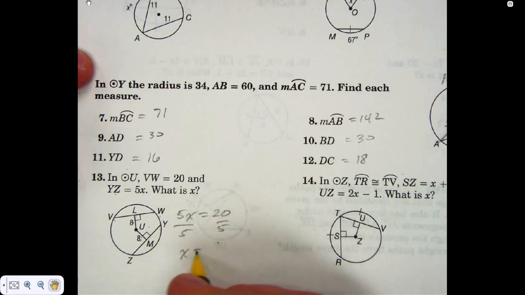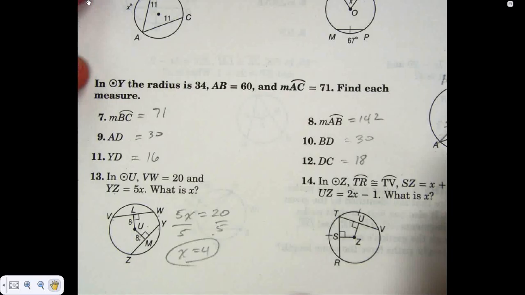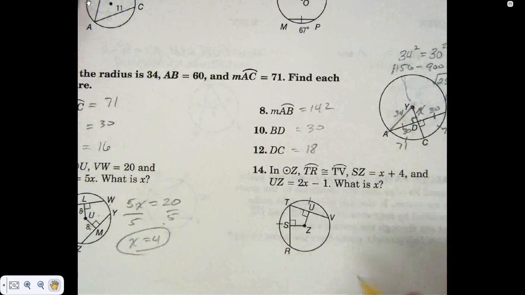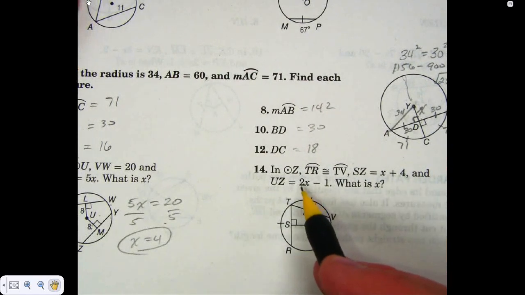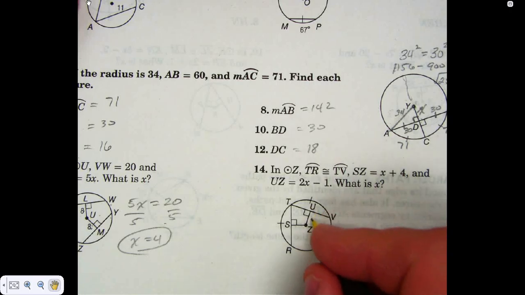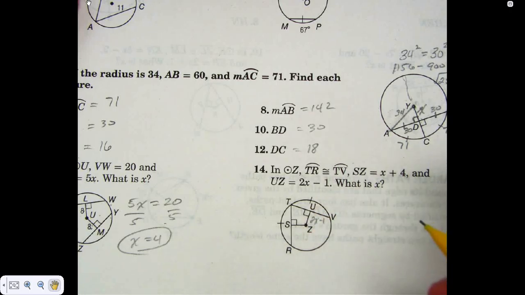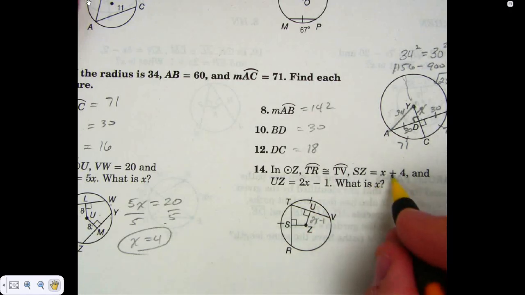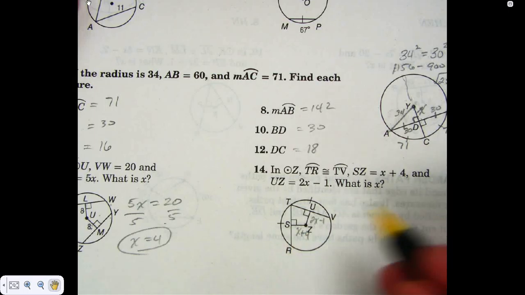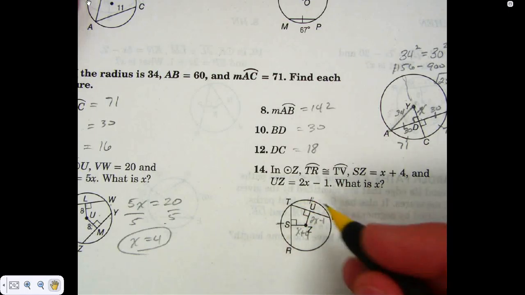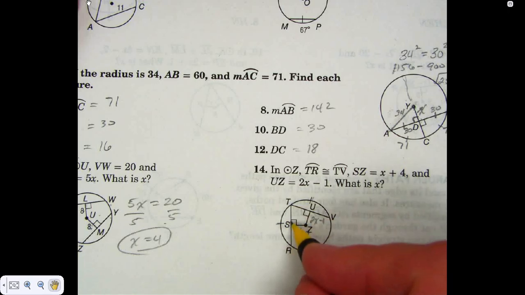Over here, like I said, don't write. I'll zoom out and you can write down. They say that UZ is 2X minus 1. And they said that SZ is what? X plus 4. And they said that these arcs are congruent. Well, if these arcs are congruent, the what? This is a combination of concept 1 and concept 3, isn't it?